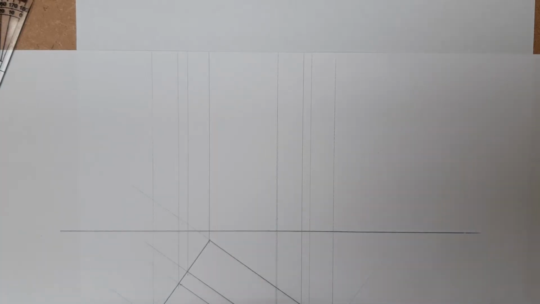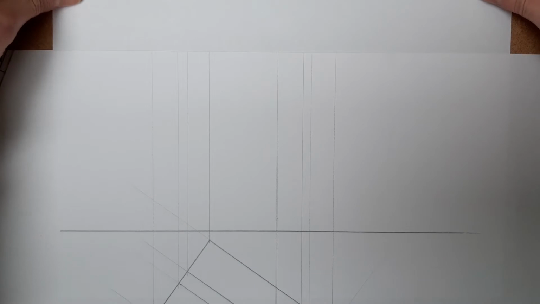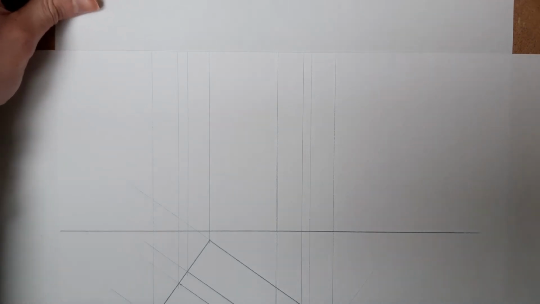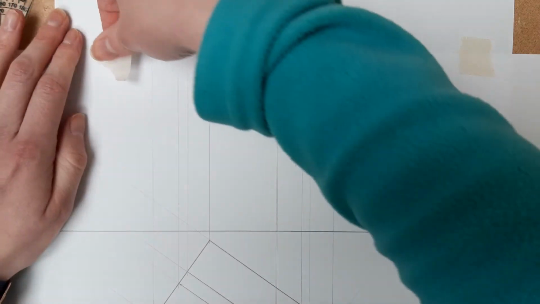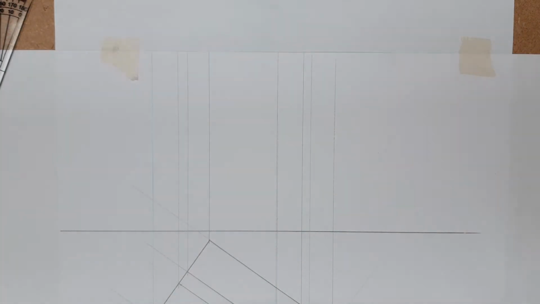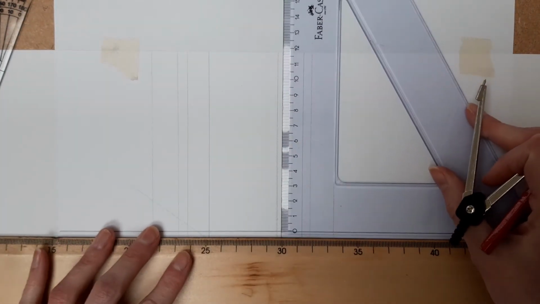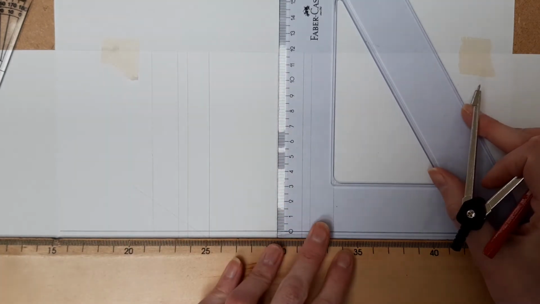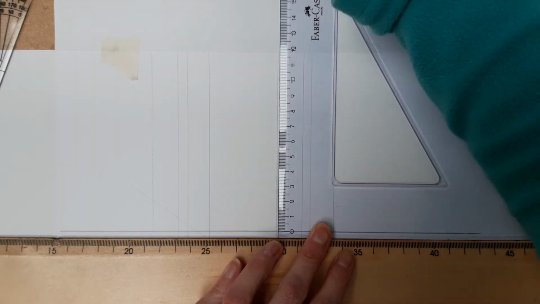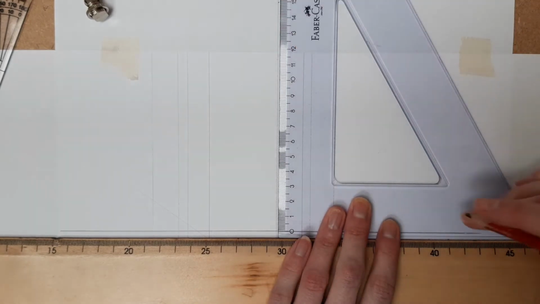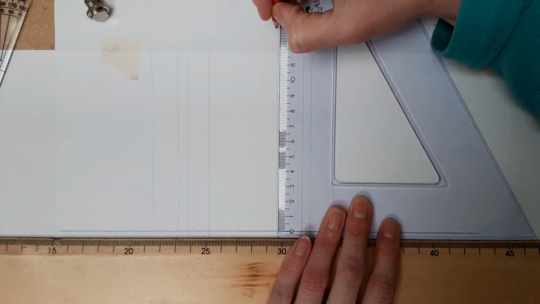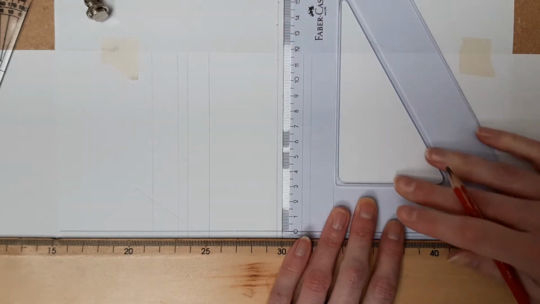Okay, so attaching that with masking tape or whatever you like, I just slipped it on underneath. I'm just going to stick it on each side. And just measuring up that 150. Okay, so it was 135 first, and then the 15 to finish off.